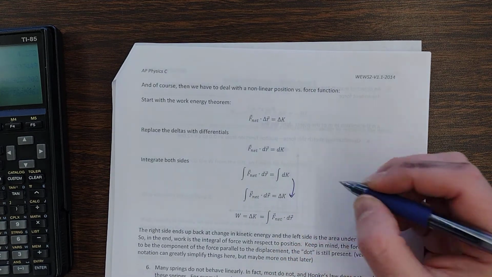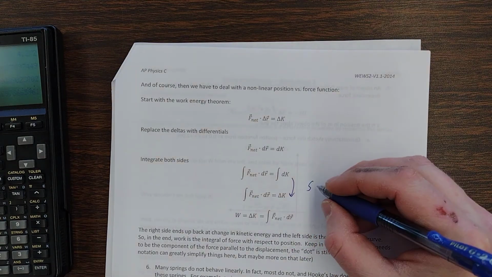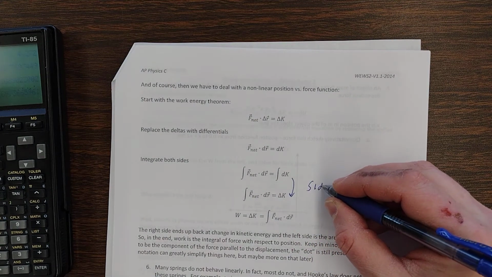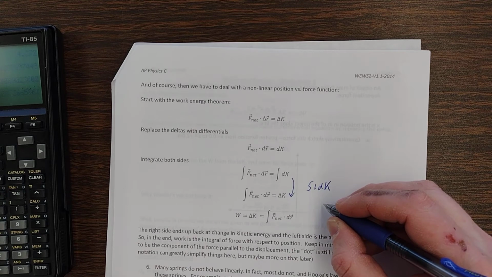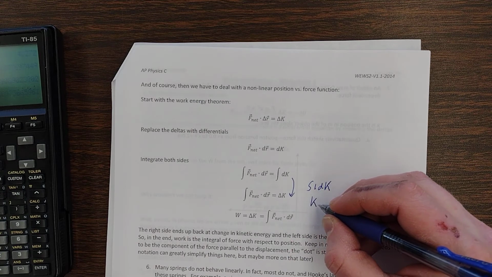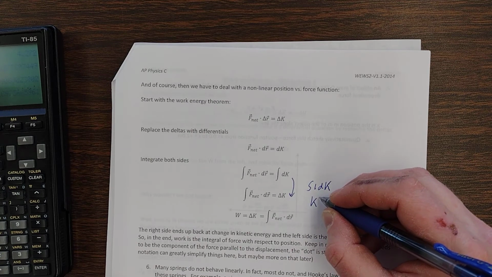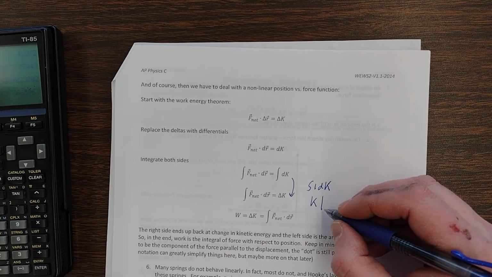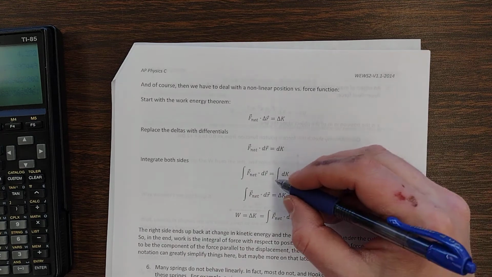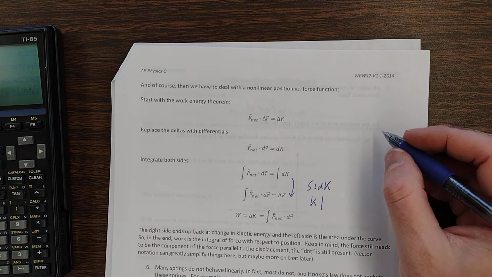How did I get there? That's an interesting one. This was the integral of 1 times dK, which ends up being K evaluated from position 1 to position 2.